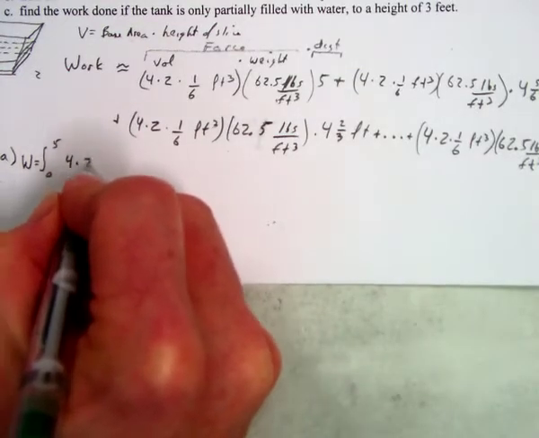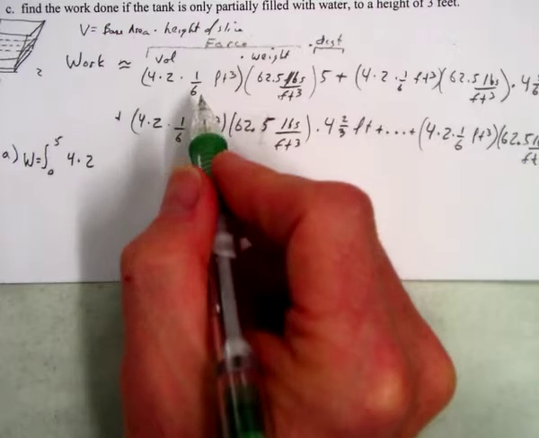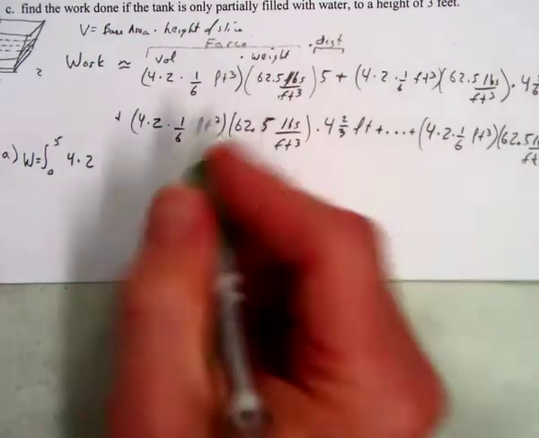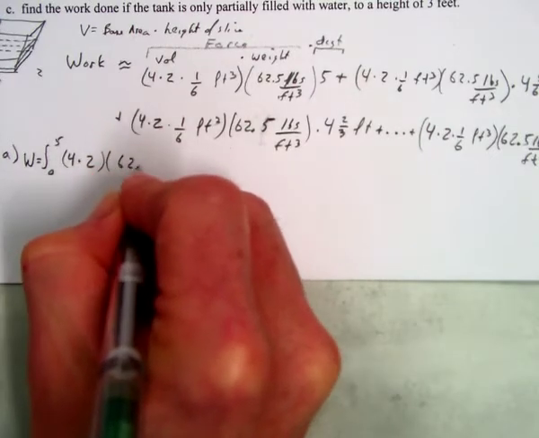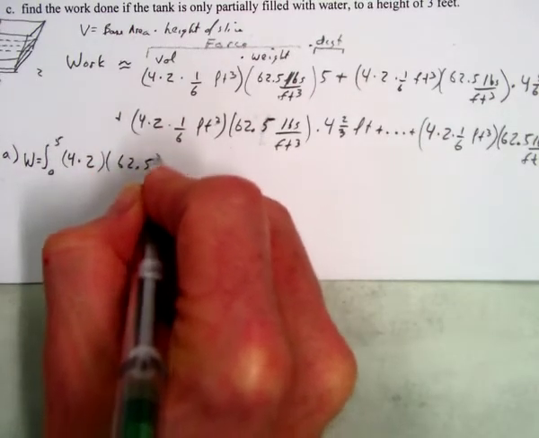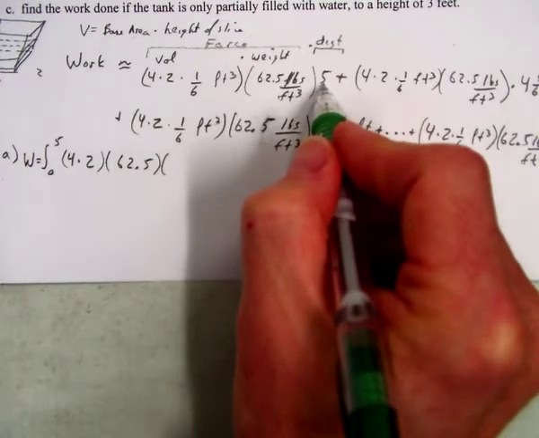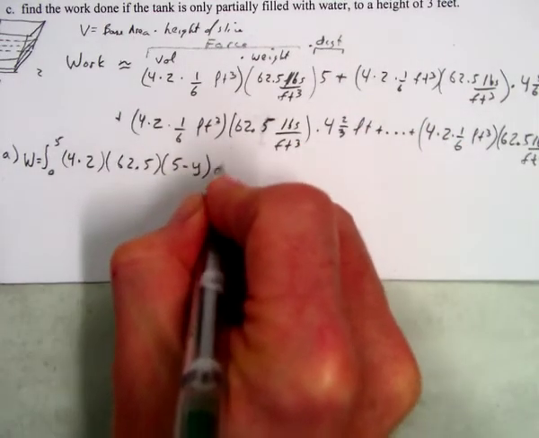And we have 4 times 2. Now this 1/6 came from the thickness of the slice, and that norm's going to 0, so that's going to be our dy. And then 62.5 times, how do we deal with these numbers? 5 minus what our y values are. And then we have our dy.